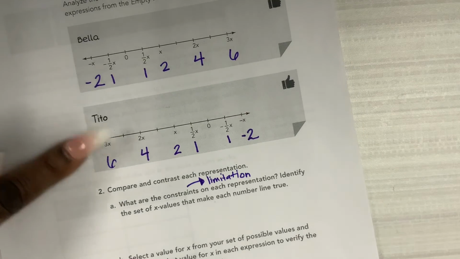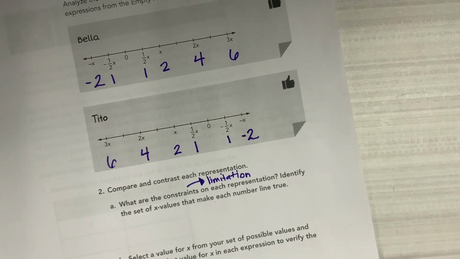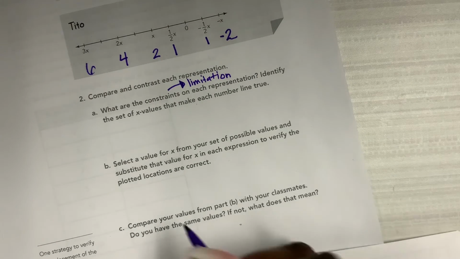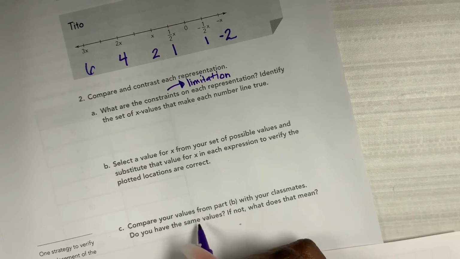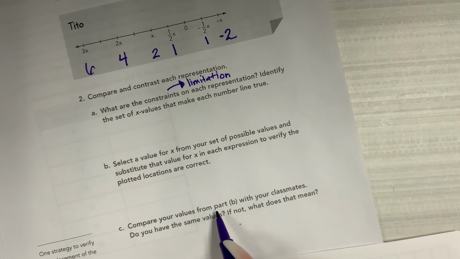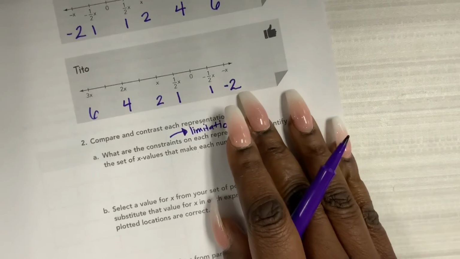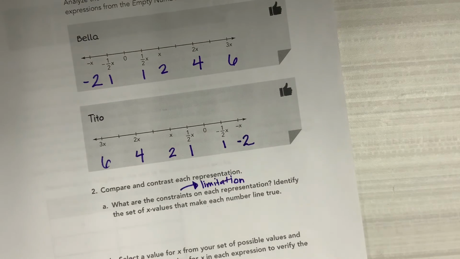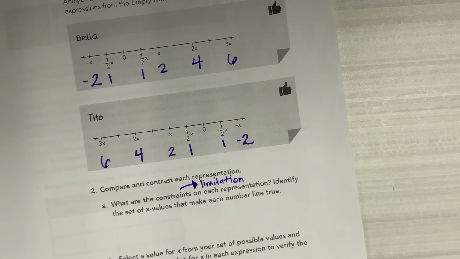Once you do that, see if your locations are actually correct, and we'll talk about that in a minute. Then we're going to come back and do this together as a group. We're going to compare your values to your classmates'. Do you have the same set of values? And what we mean by values is, is your graph increasing or decreasing? We're going to talk about that in class.